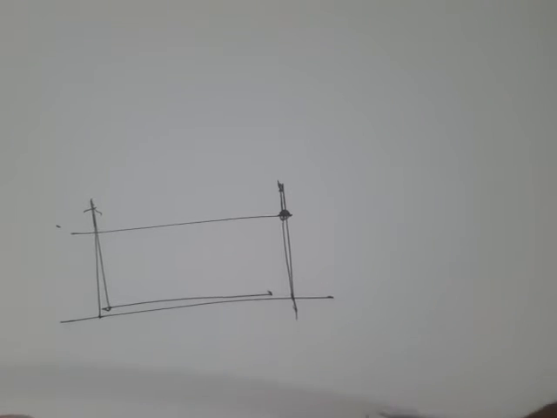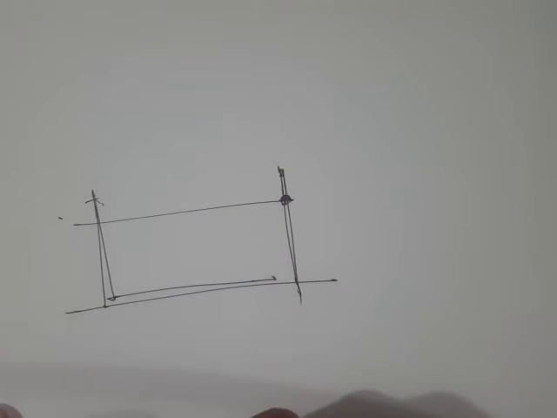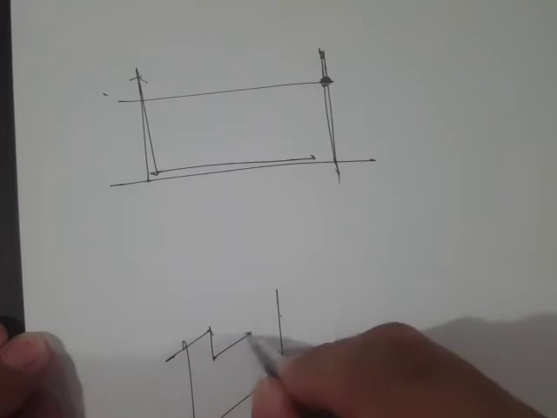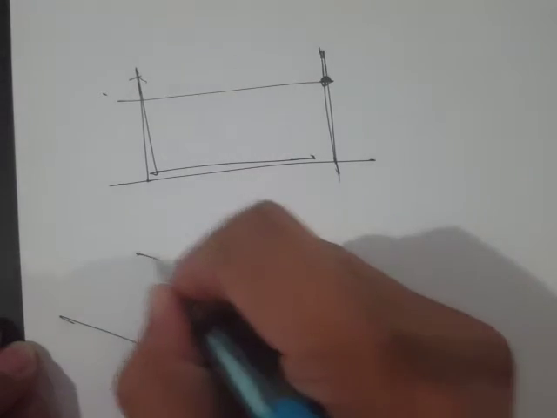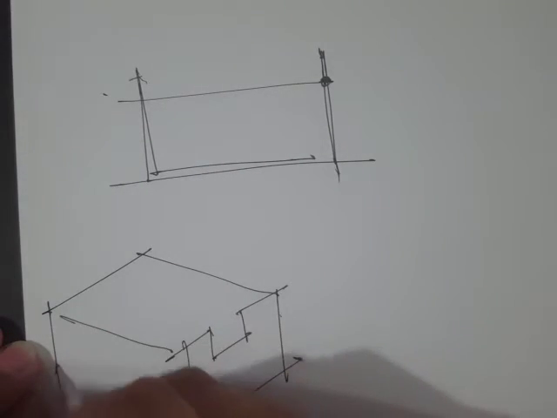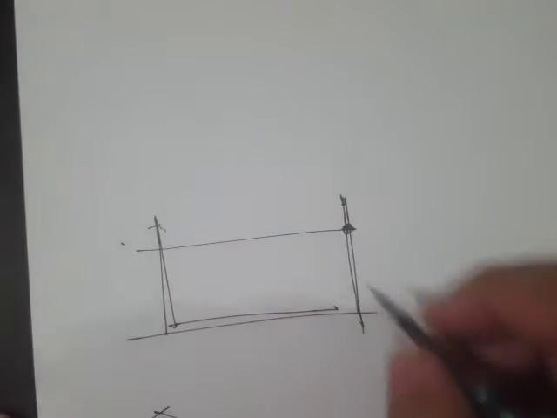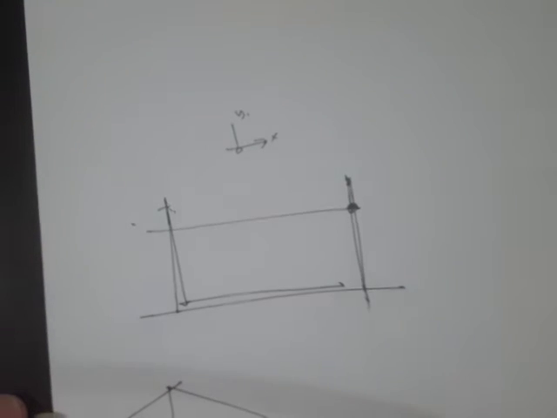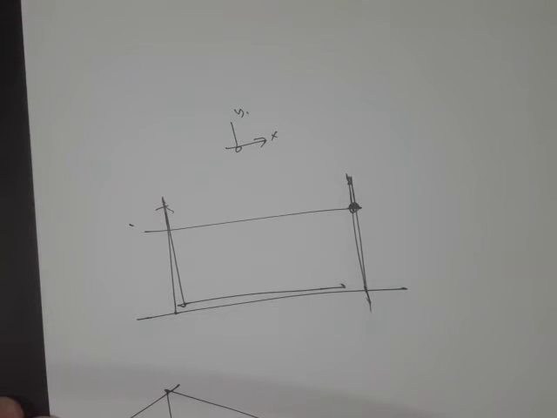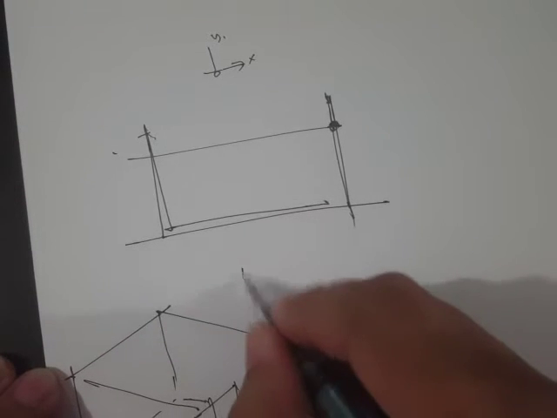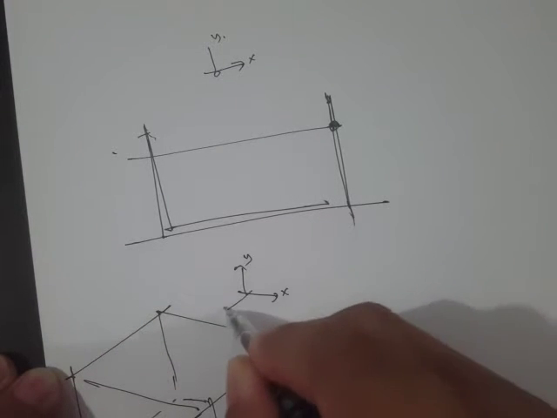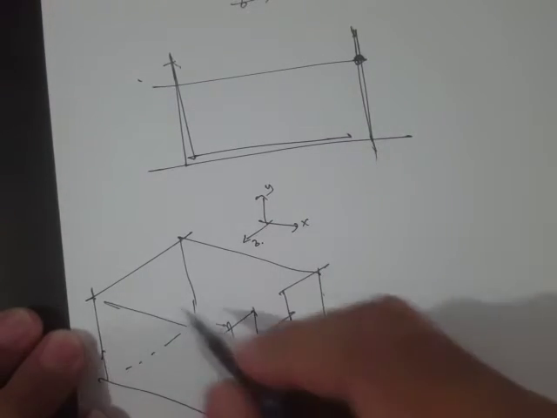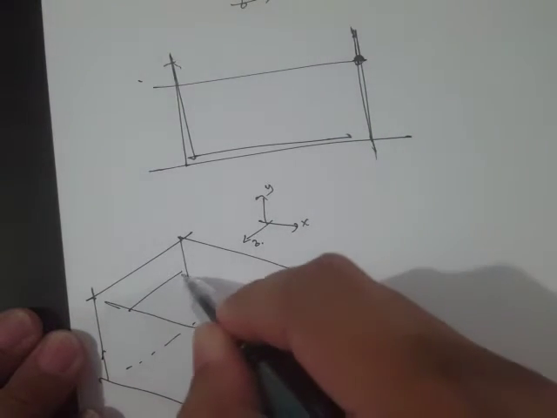In 3D, if this is our X, Y, and this will be our Z, let's say it is filled with water up to this level.